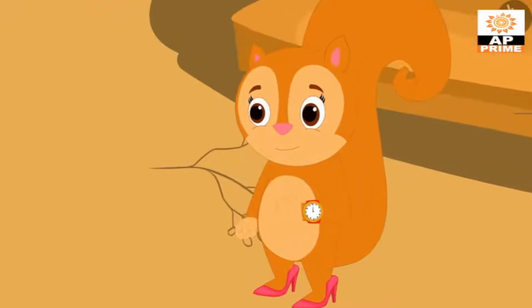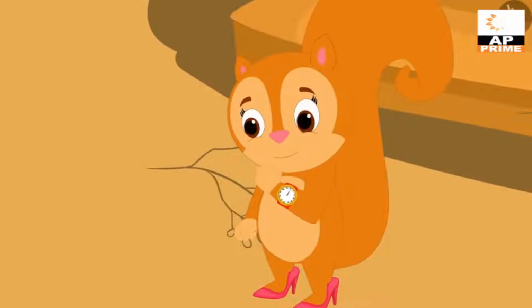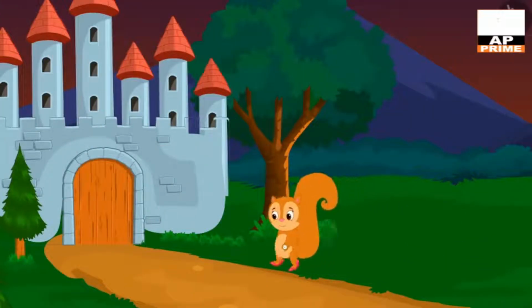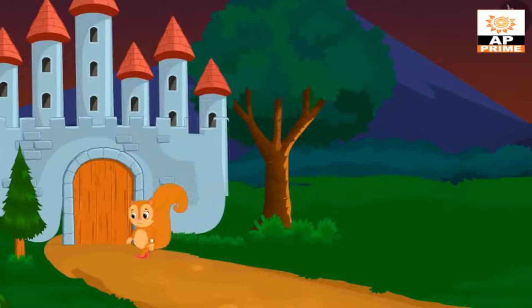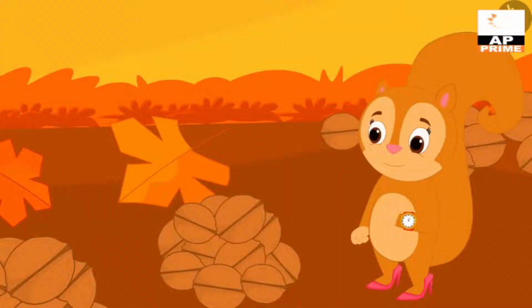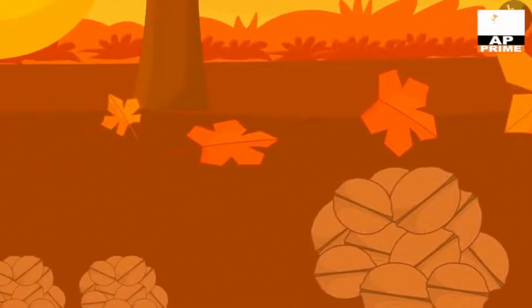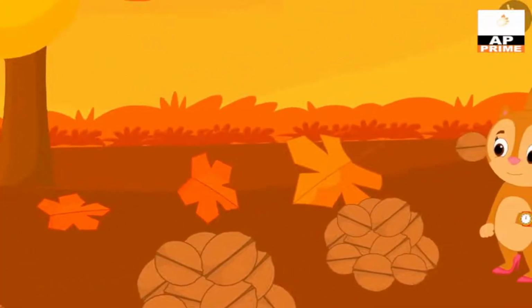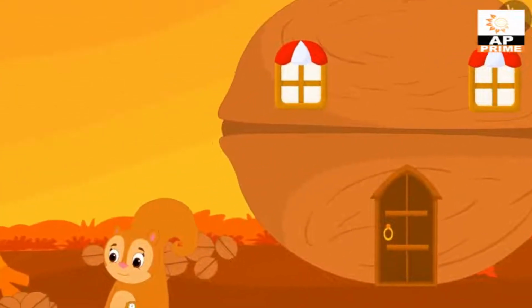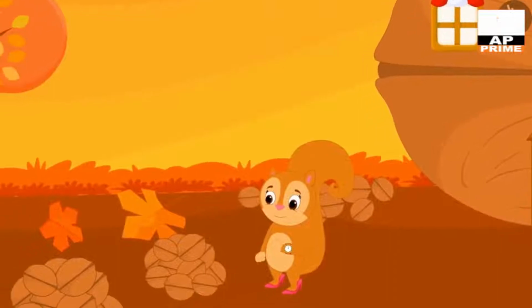As soon as Chanda put on her magic shoes, she reached such a place. Chanda can't believe her eyes. She has reached such a world where there are only walnuts around her.